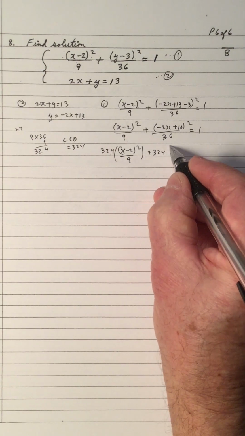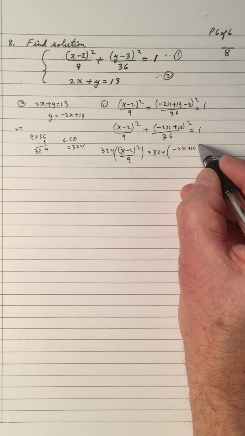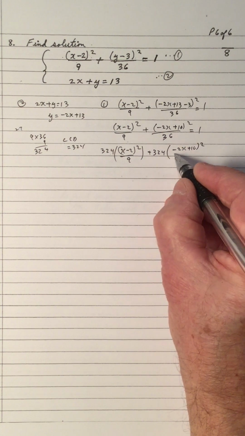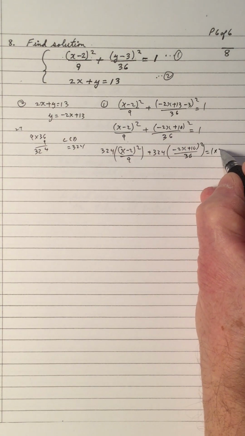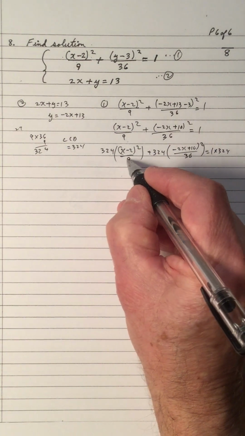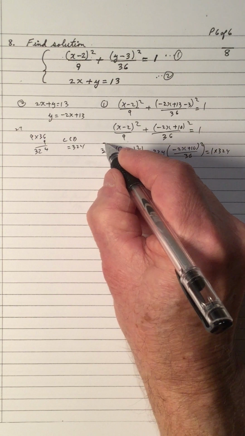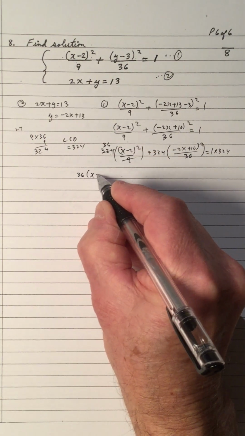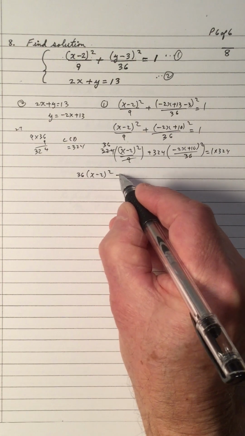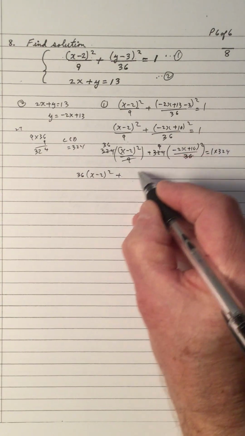because if you multiply each part of the equation by 324, 9 into 324 goes 36, so we get 36 times x minus 2 squared, and 36 into 324 goes 9.